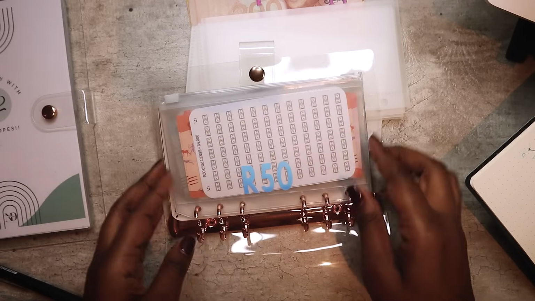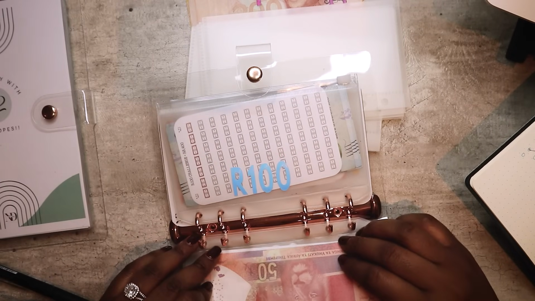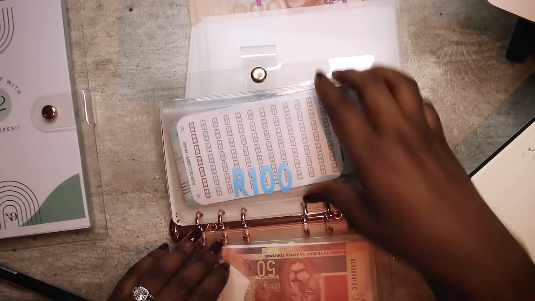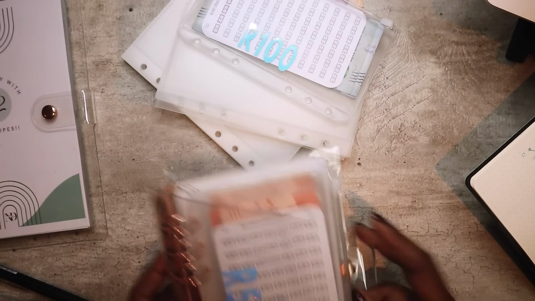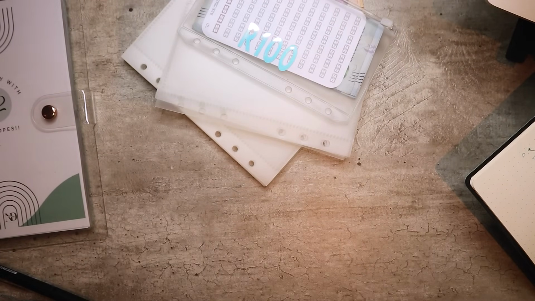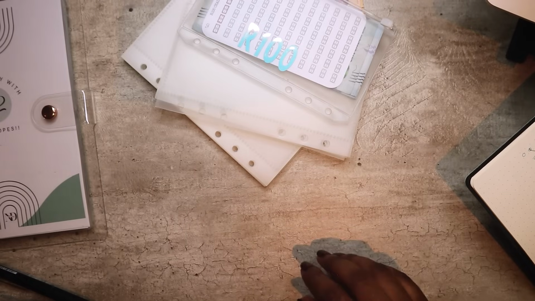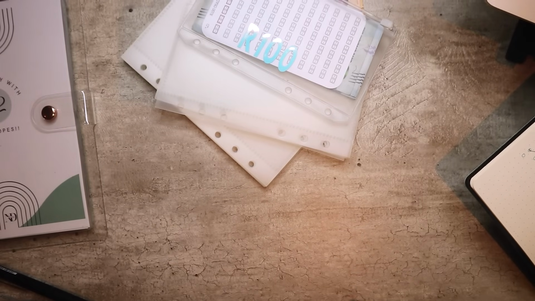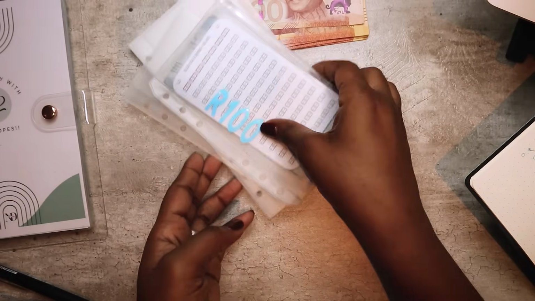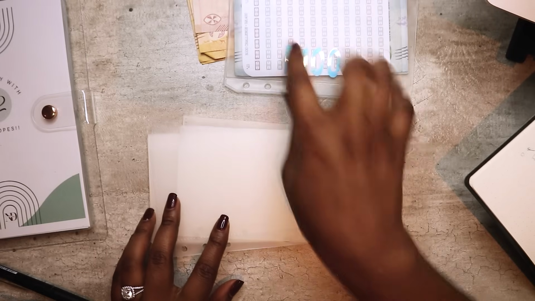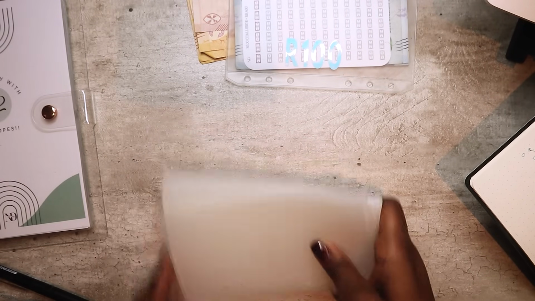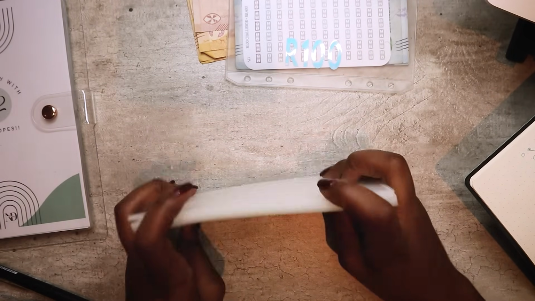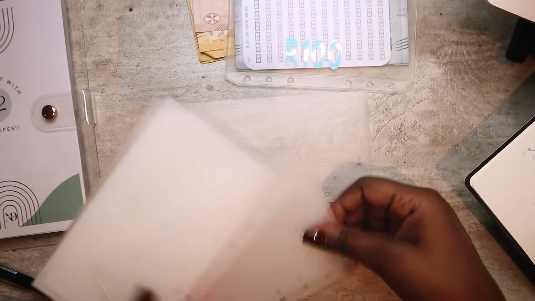I think actually what I'm going to do is take this 100 Rand out here. Okay. And then I will use this for it. So I should have 12 here.